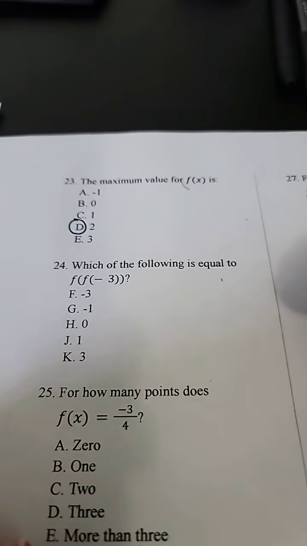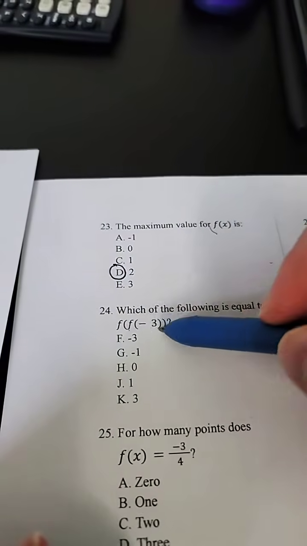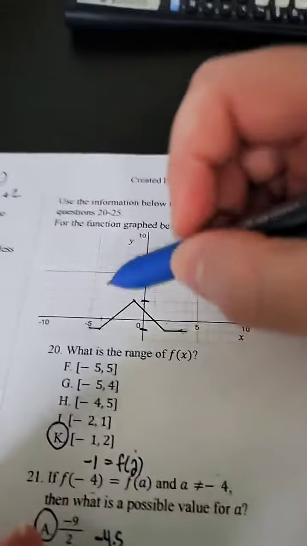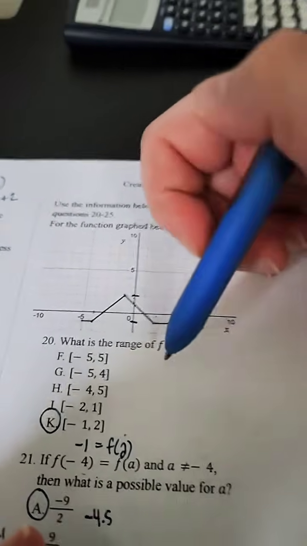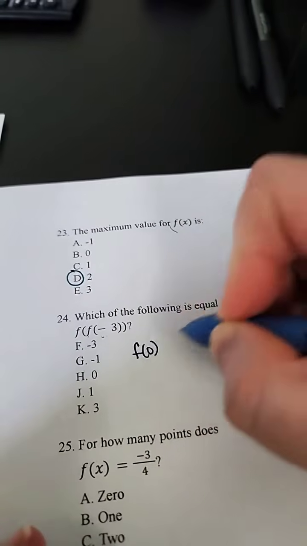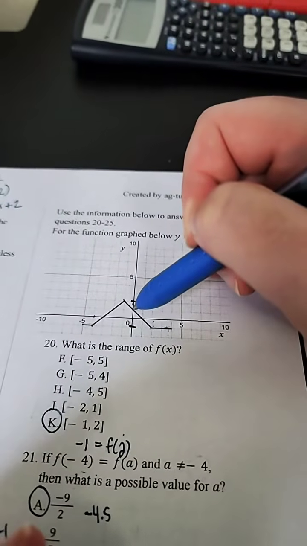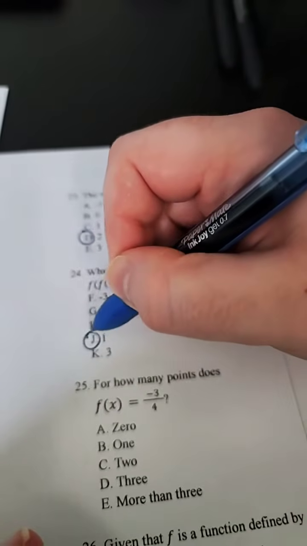Number 24, which of the following is equal to f of -3? So again, this is referring to the same graph, so let's find f of -3 first. That's just asking what is the y value when x is -3. So the y value when x is -3, which would be right here, the y value is 0. So then let's plug that in. So this would be f of, we just said that this is 0. So now we're finding f of 0. So then f of 0 is saying, what is the y when x is 0? So when x is 0, the y is right here, 1. So 1 would be the answer right here.